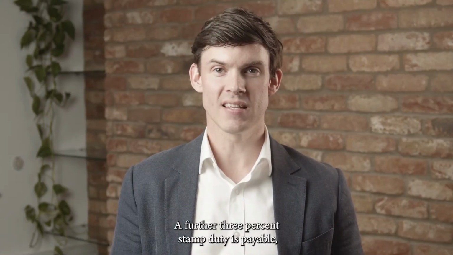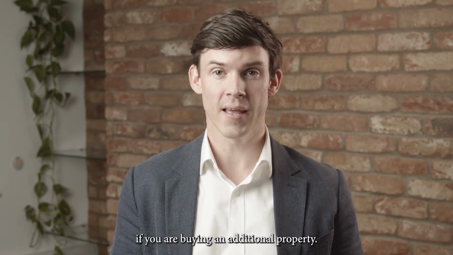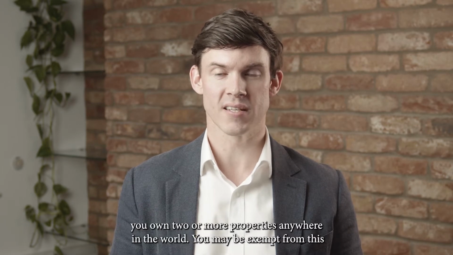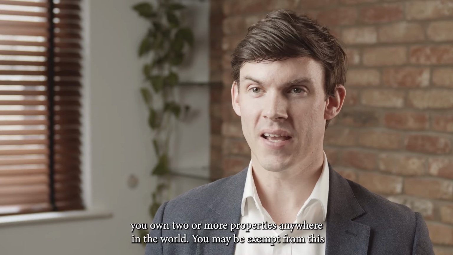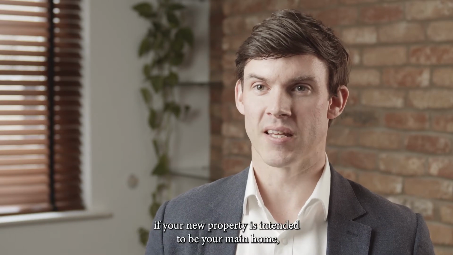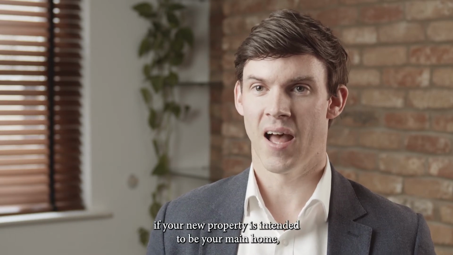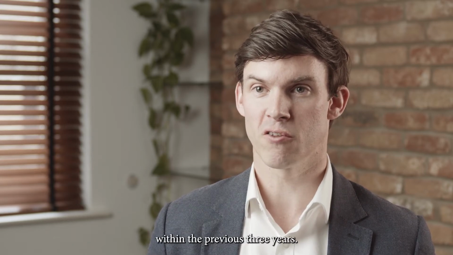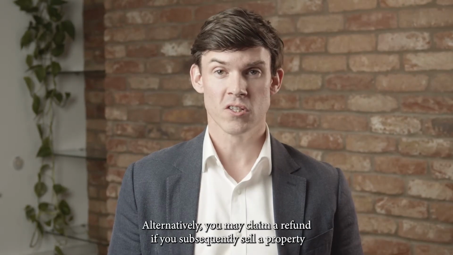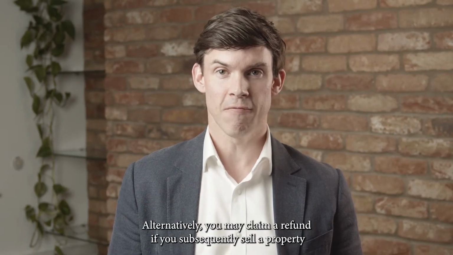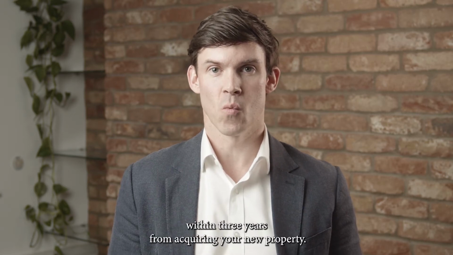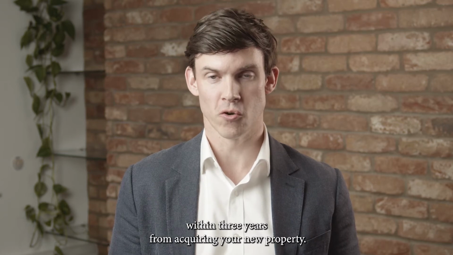A further 3% stamp duty is payable if you are buying an additional property. An additional property means that at the time of completion, you own 2 or more properties anywhere in the world. You may be exempt from this if your new property is intended to be your main home and you have sold a property that was your main home within the previous 3 years. Alternatively, you may claim a refund if you subsequently sell a property that was your main home within 3 years from acquiring your new property.